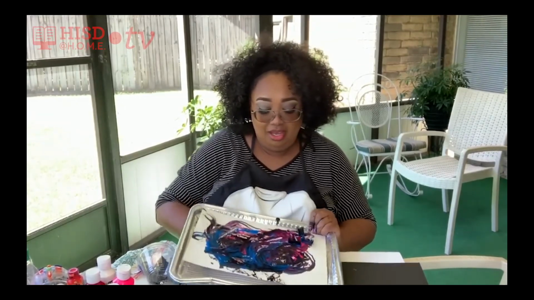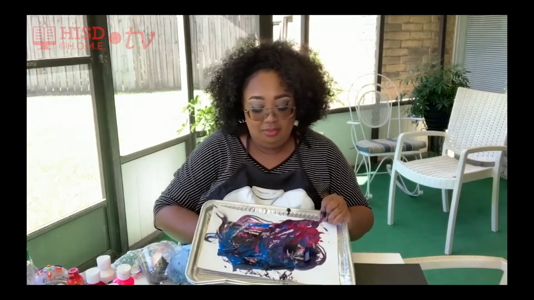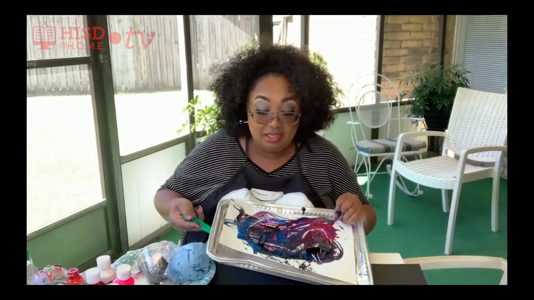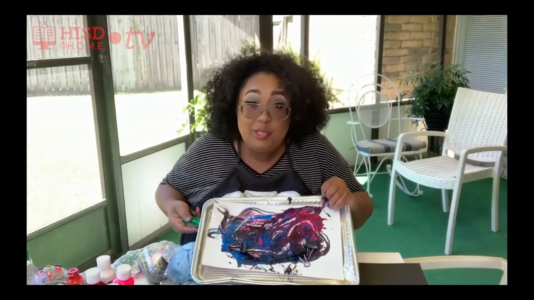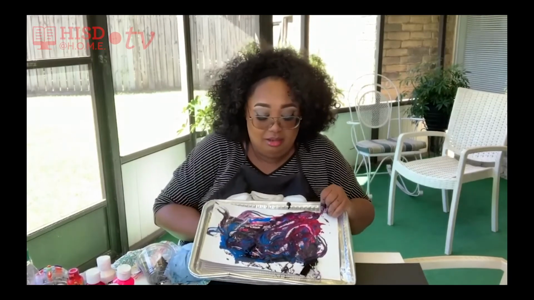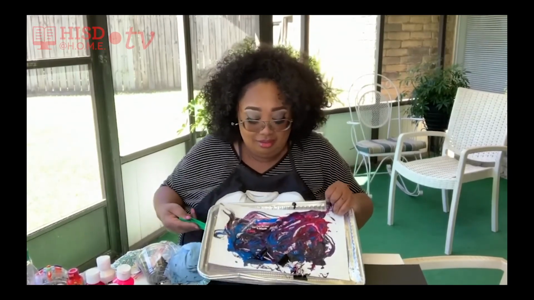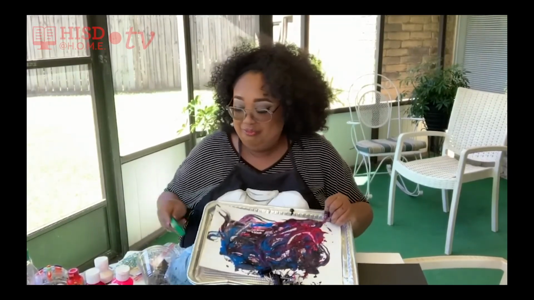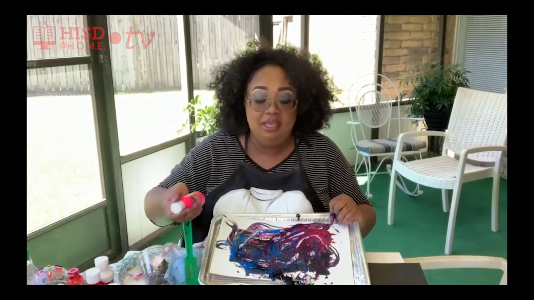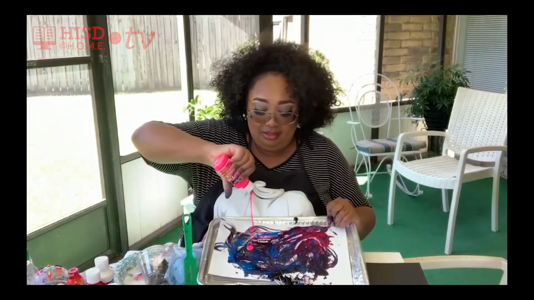Pick up some of that red. Oh, this is really abstract. I think I see a bus in here. You see a bus? If you squint real hard, you can see a bus. Oh, okay. Maybe not? Okay. I can see it. And a little more pink. Brighten it up a little bit.